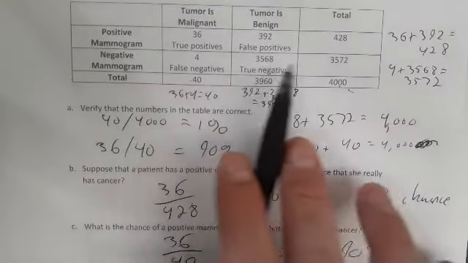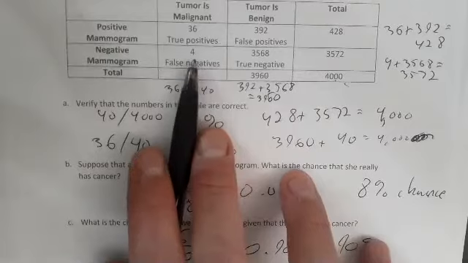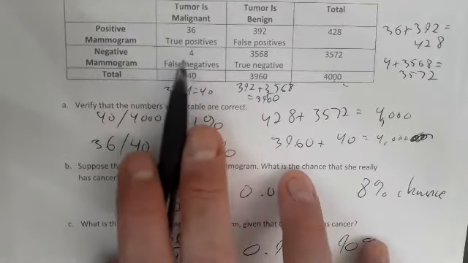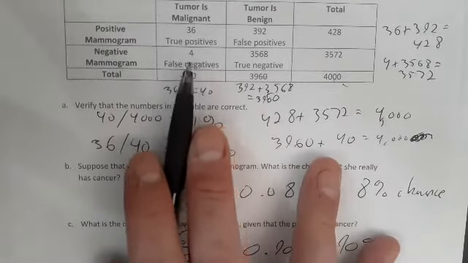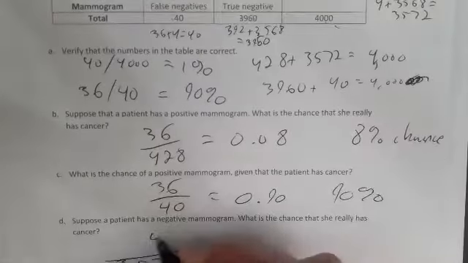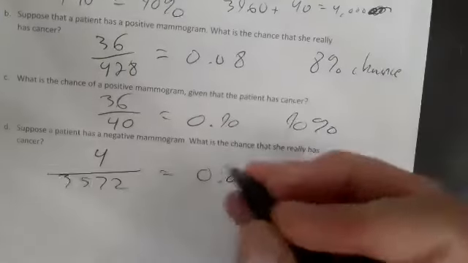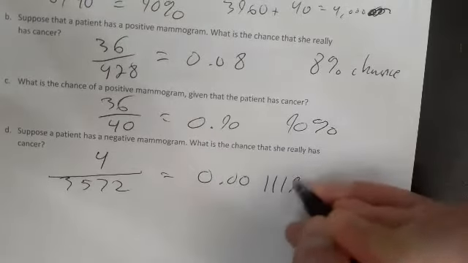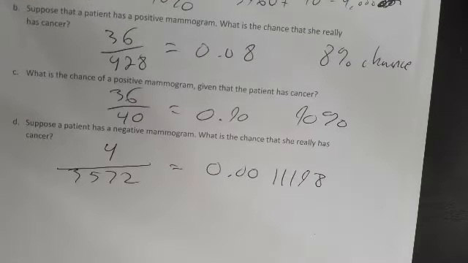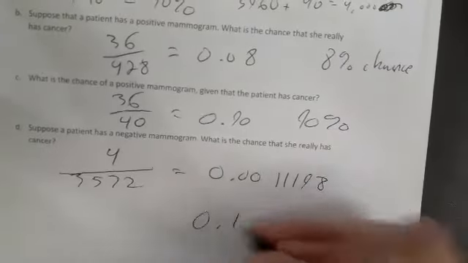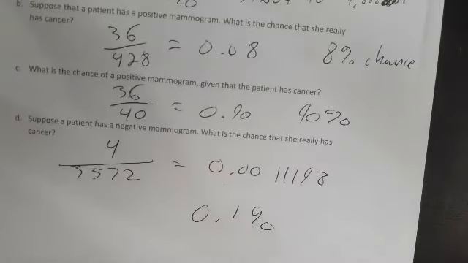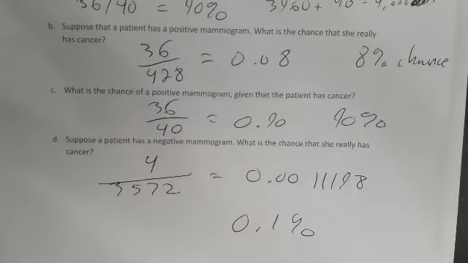What are the odds that it is going to be cancerous or malignant? It would be this 4. So 4 out of 3572. This is a really small number, 0.11198 or something, which is like 0.1%. And so what does this mean?